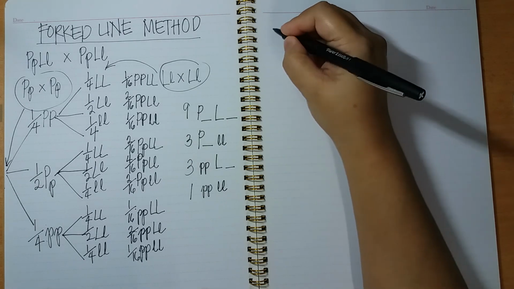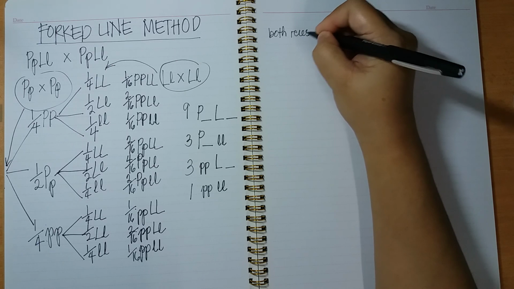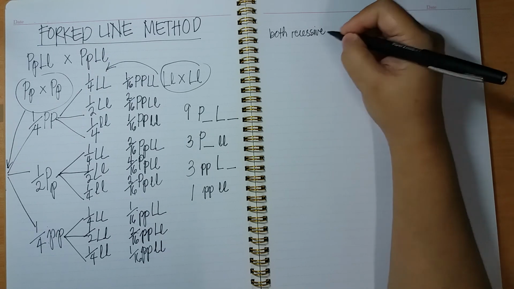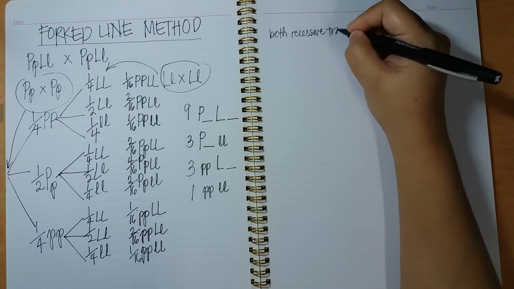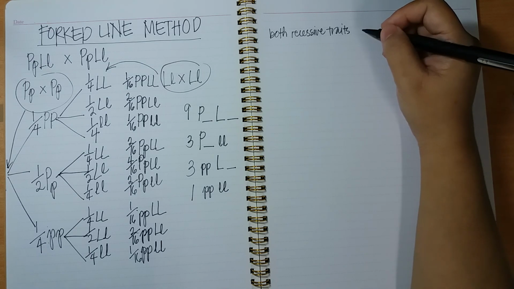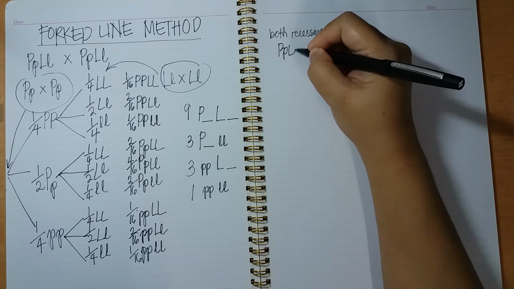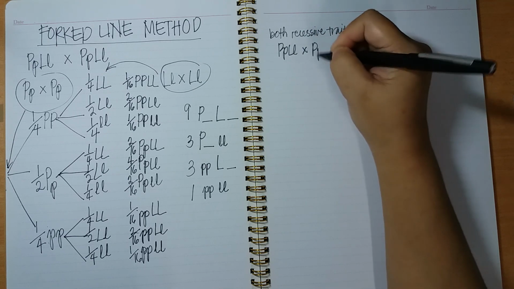So, yung combination na both recessive traits are present in the F2. Okay? So, F2 is the offspring of yung cross natin na ito. Okay.